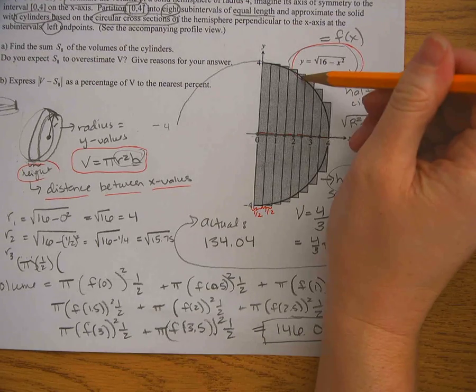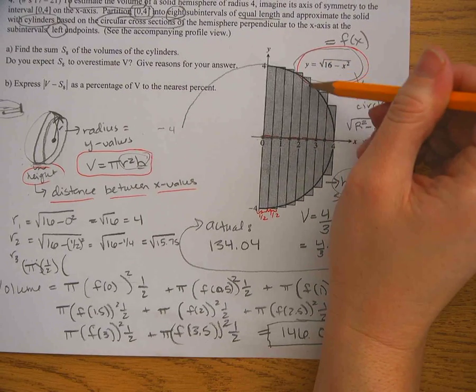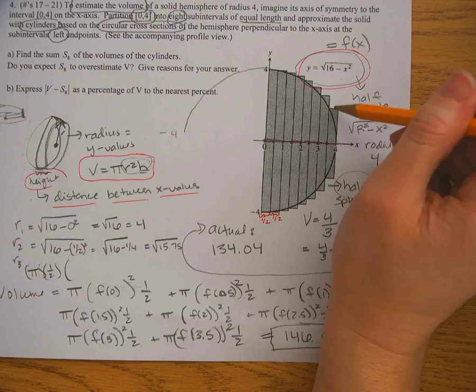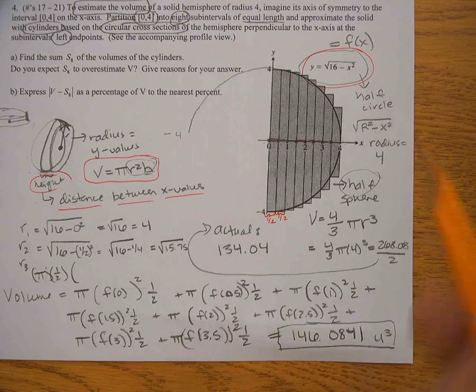So it turns out that our answer was an overestimate, and it's pretty obvious. You can kind of see from here, this function was decreasing, and so our rectangles went over, like above and beyond where they should have gone. So it's obvious that our answer would be an overestimate.